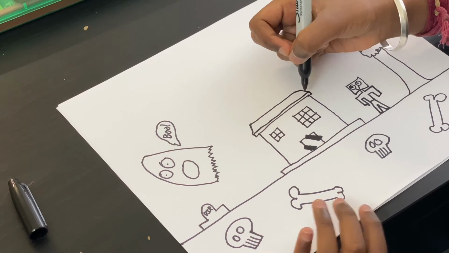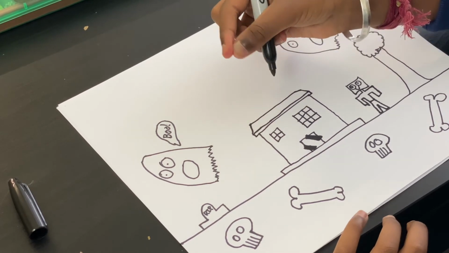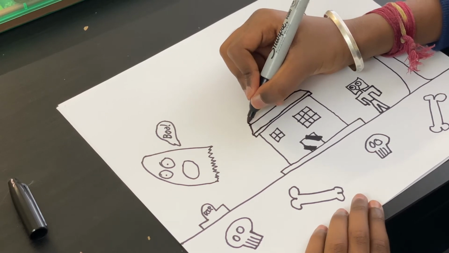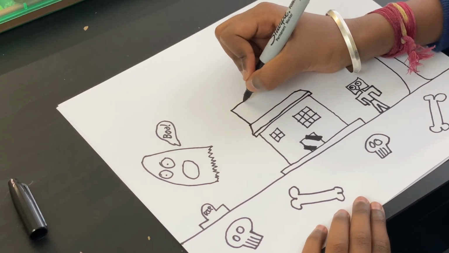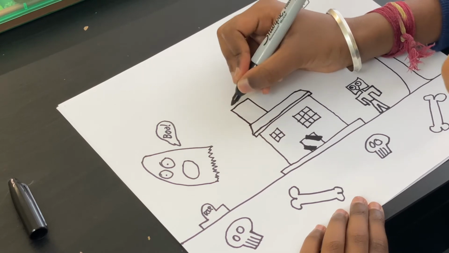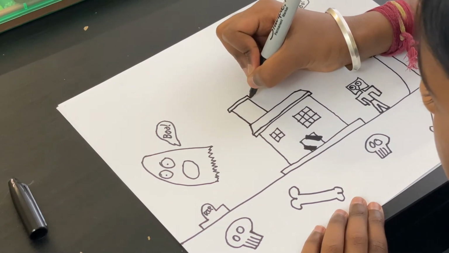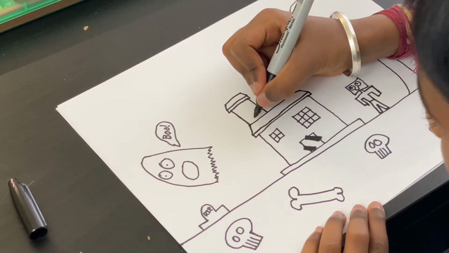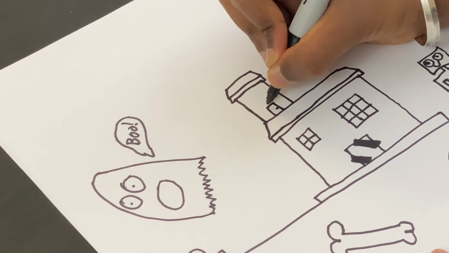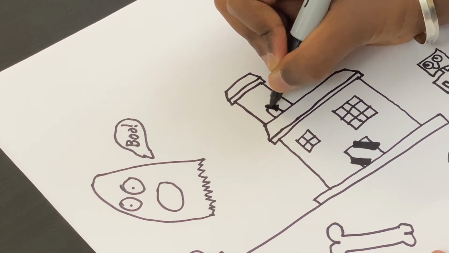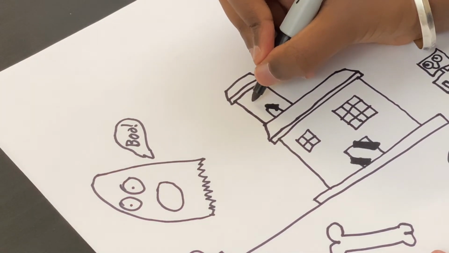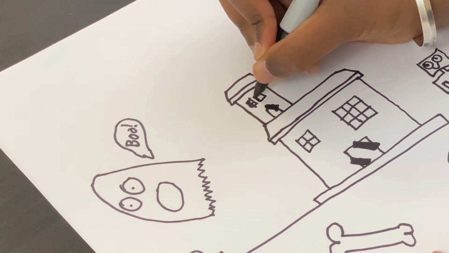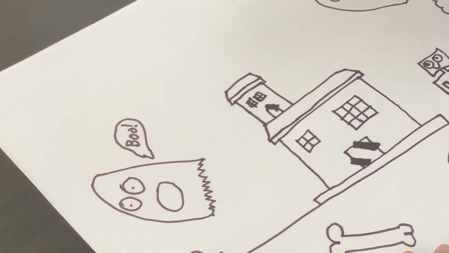Now this is a roof, and now we can add another part of the house like this, and then we can do the same steps again. Okay, and then this door is going to be smaller, and then this door is going to be abandoned too. I'm just going to have 2 windows.